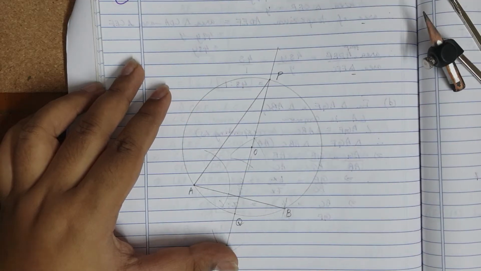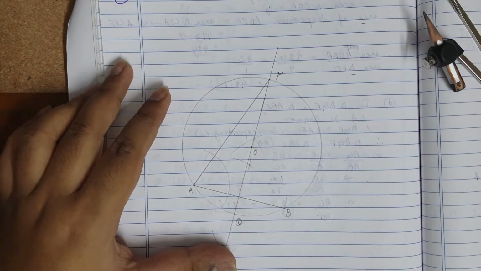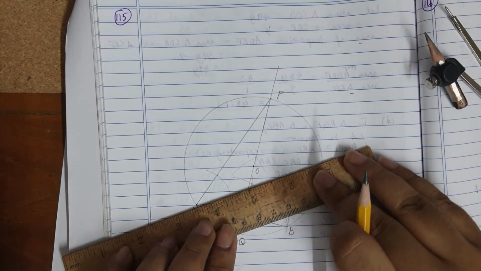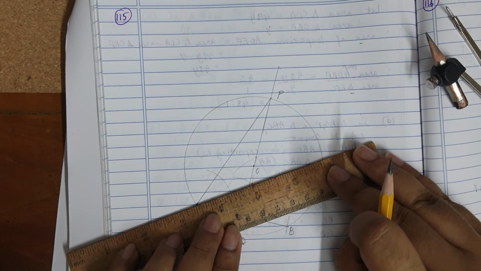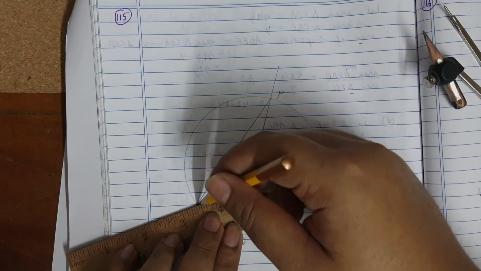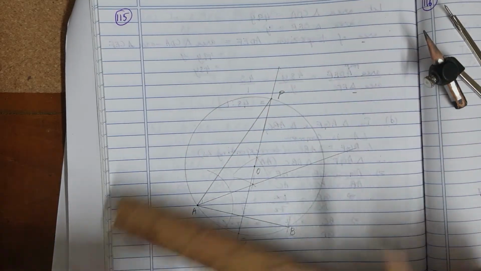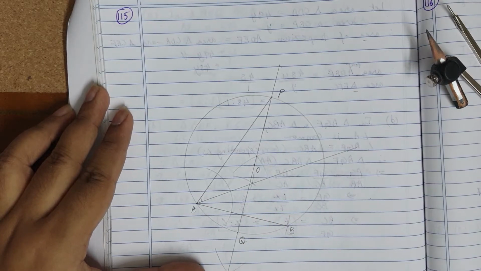So I will locate the point of intersection of the two arcs, which is over here, and I will join point A with that other point. So this is the bisector of angle PAB.